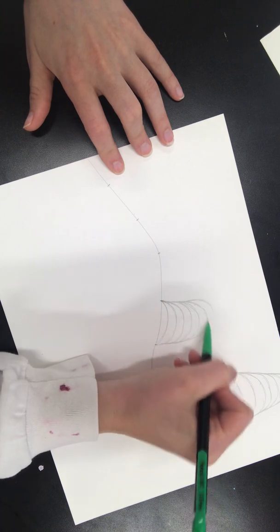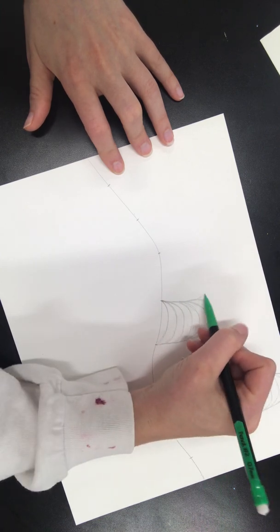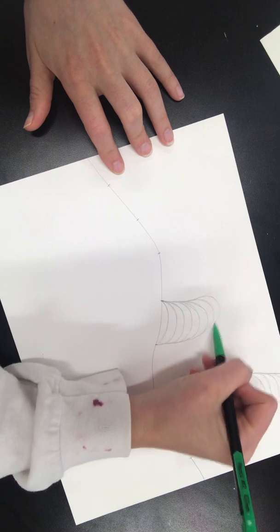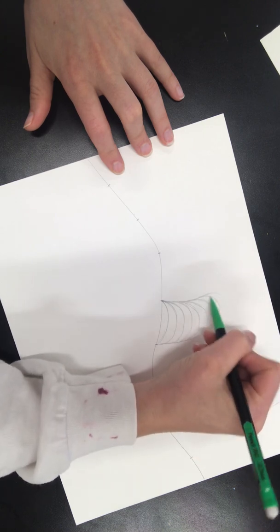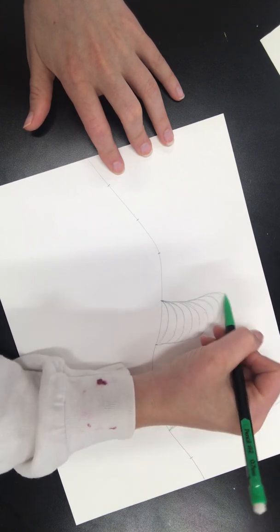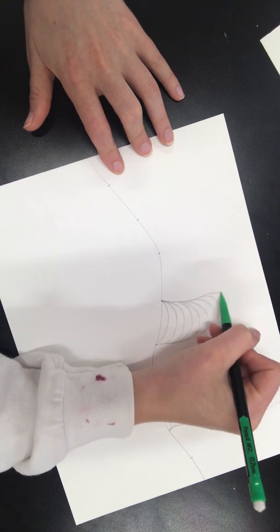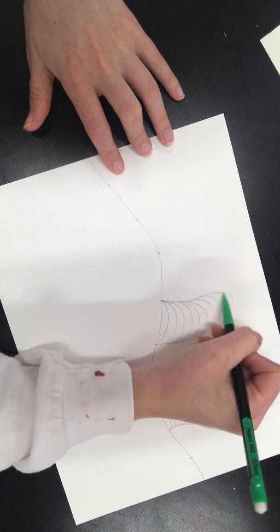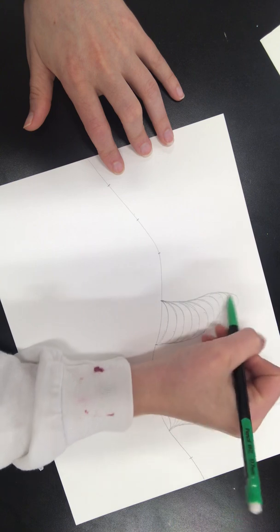So again, you're going to be drawing all of these lines quite lightly, because we will be going over these pencil lines with ultrafine tip Sharpie, and then we will be erasing the pencil lines and adding color.